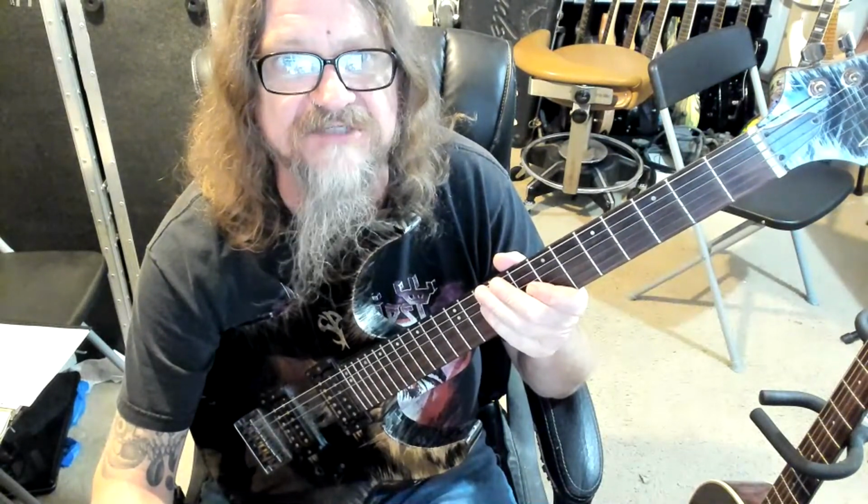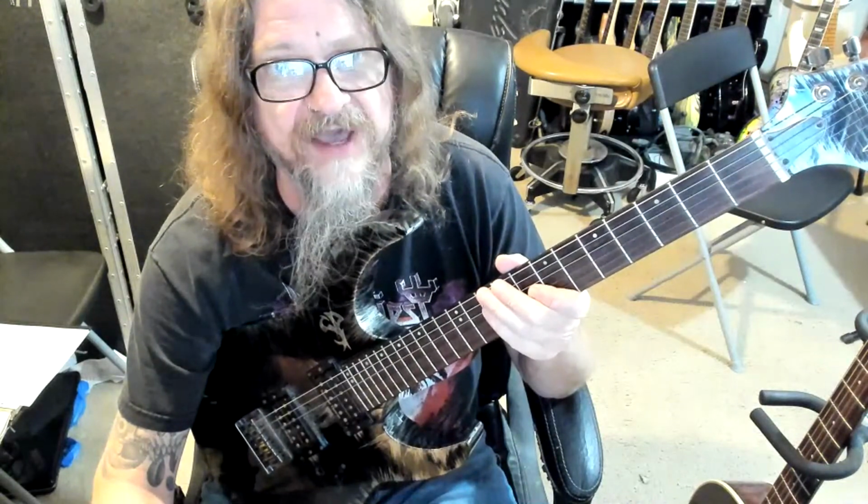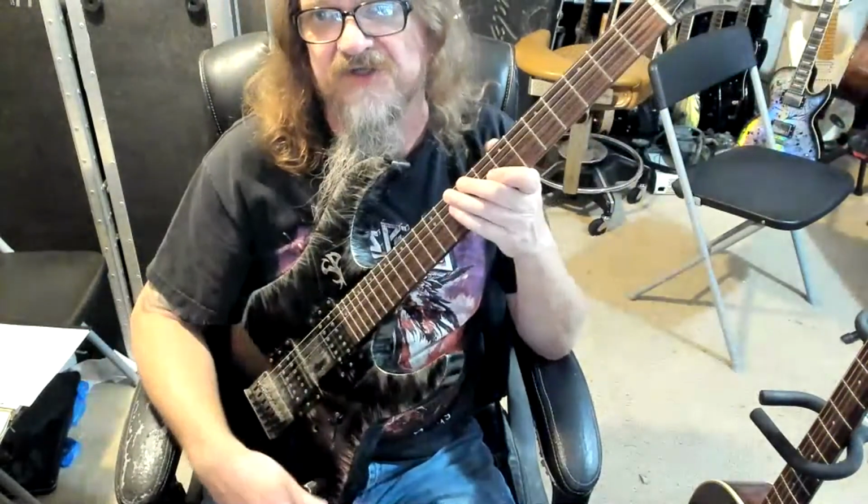So those are all the shapes that are based on all of the strings with the exception of the G and the B string. And we'll go over that here in a second. So before I move on, does anybody have any questions about what we've gone over so far?